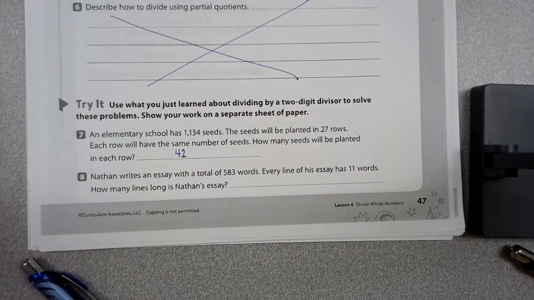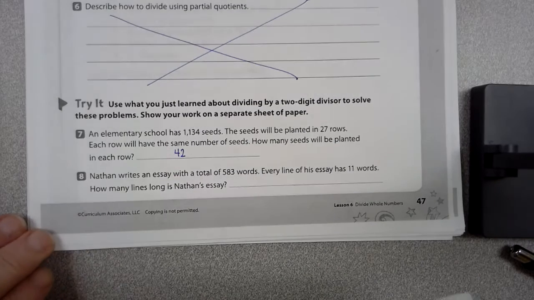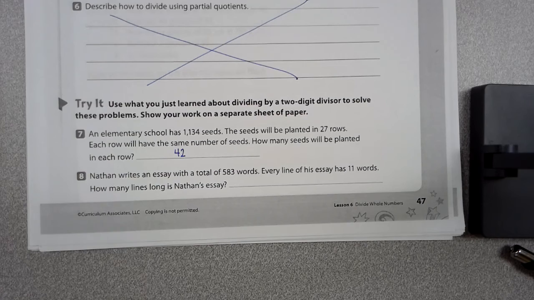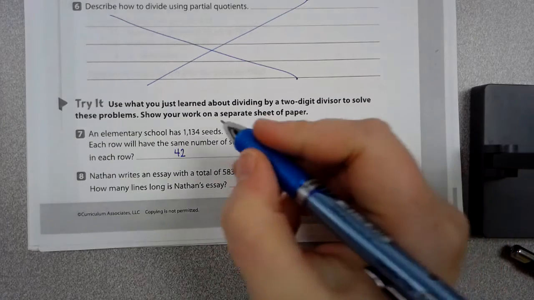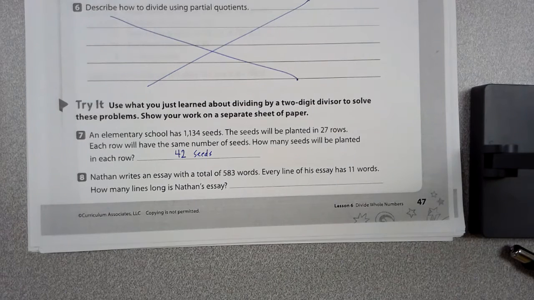Okay, now this next way, I didn't like that paper. I apologize for that. I got confused on the subtraction part. I don't know why. Okay, so the next one is: Nathan writes an essay with a total of 583 words. Every line on his essay has 11 words. How many lines long is Nathan's essay?